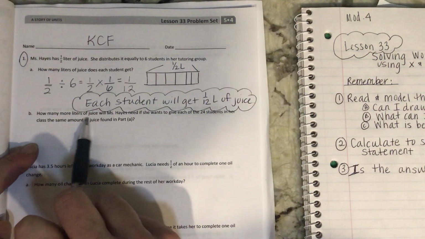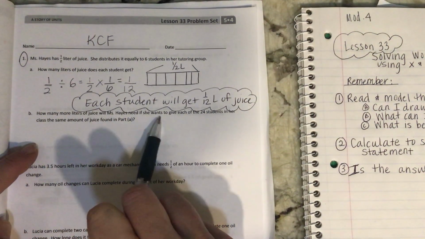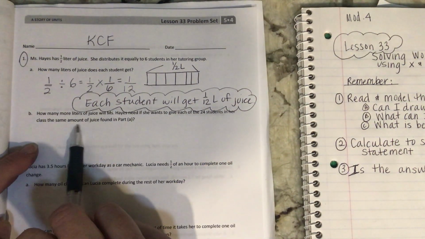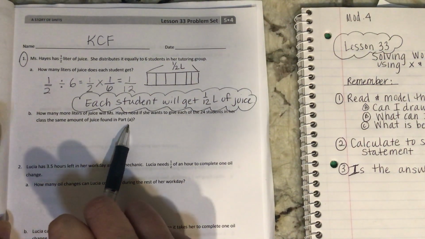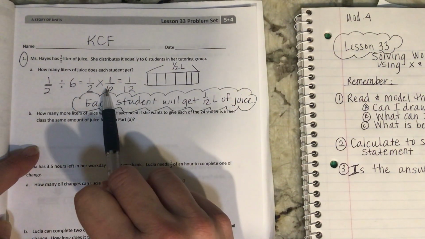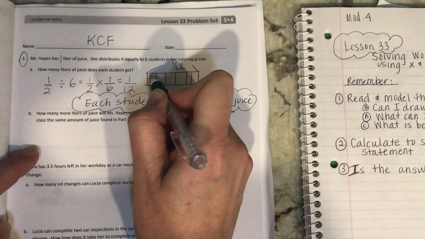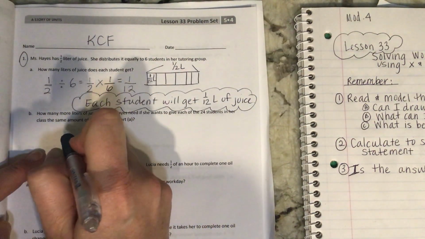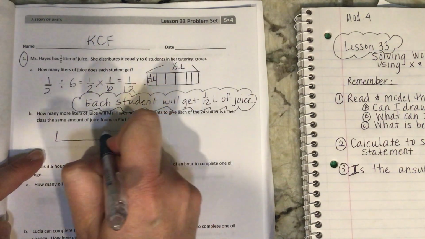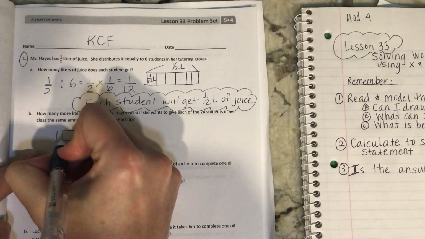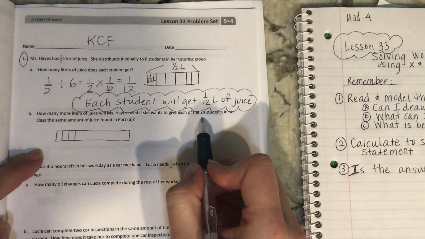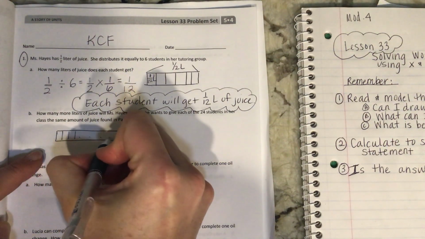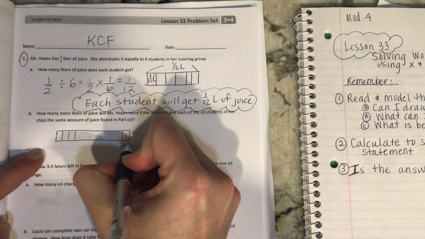How many more liters of juice will Mrs. Hayes need if she wants to give each of the 24 students in her class the same amount of juice found in part A? Well, let's see here. We know that she is going to give 1/12 of a liter to each. And if we have this long stick, here, this is going to represent our students again. She doesn't want just to divide it amongst 6 students. She wants to have 24. So I am not going to sit here and write 24 boxes, but we know there's 24 students.